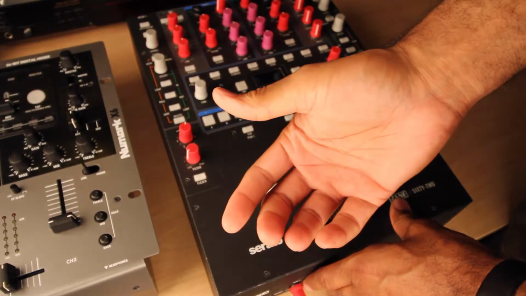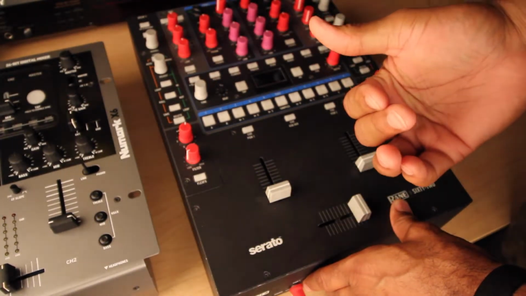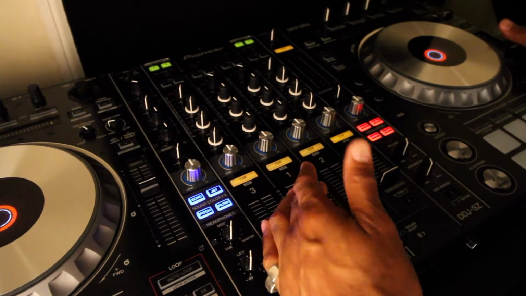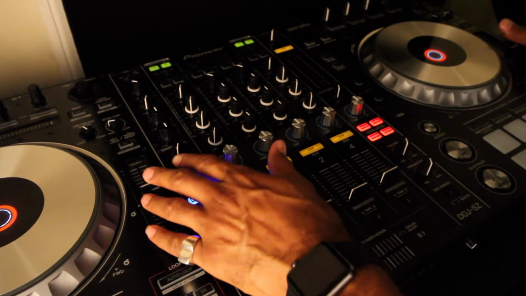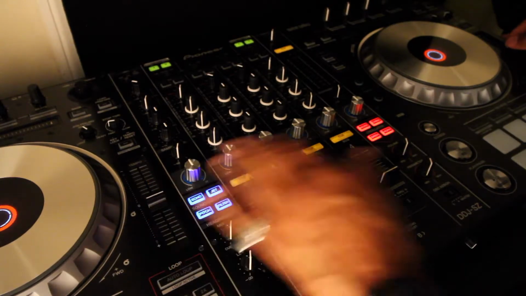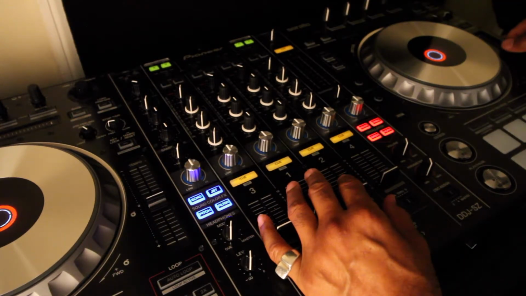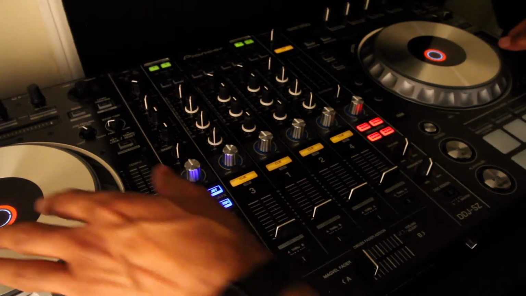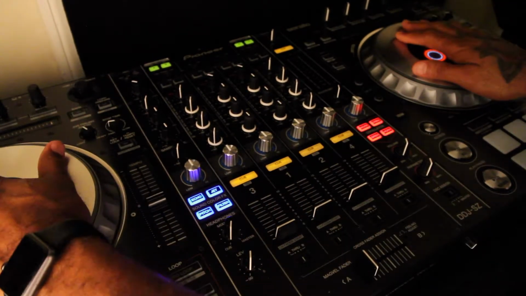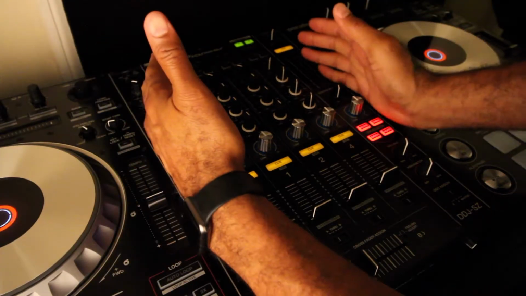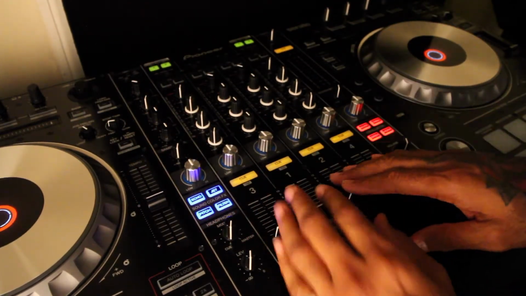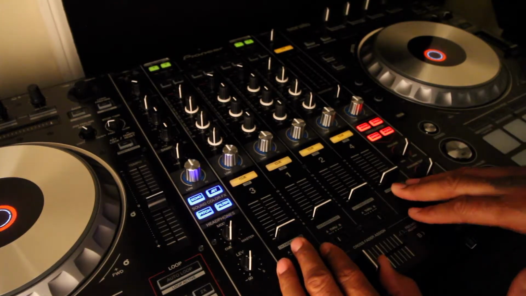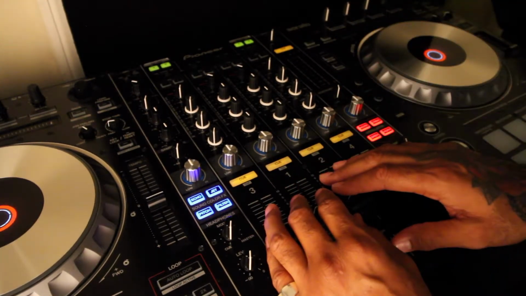Now I'm going to go over to a controller and show you a couple things. So this is a Pioneer DDJ SZ. This is the first edition controller. This is one of the biggest controllers they make. And if you look at it, it basically has 2 CDJs and a 4-channel mixer. So it's the same concept. You only get an extra 2 channels. So again, you can add more sources.